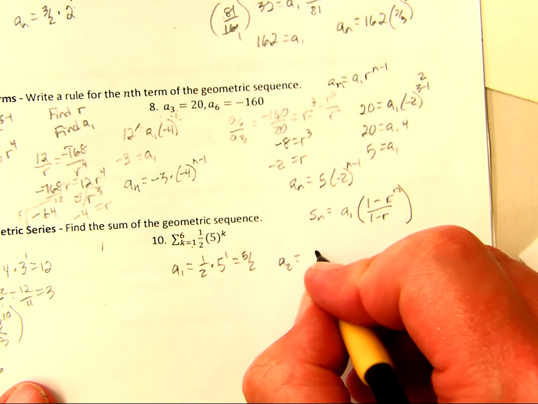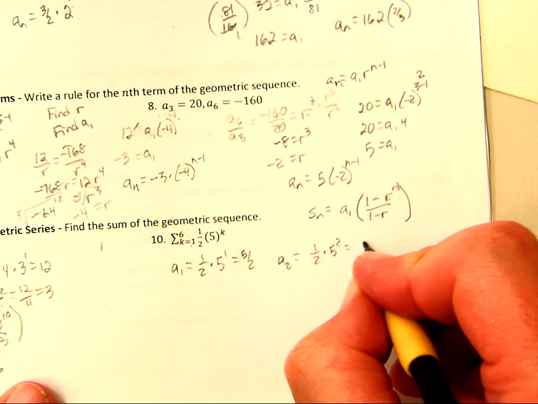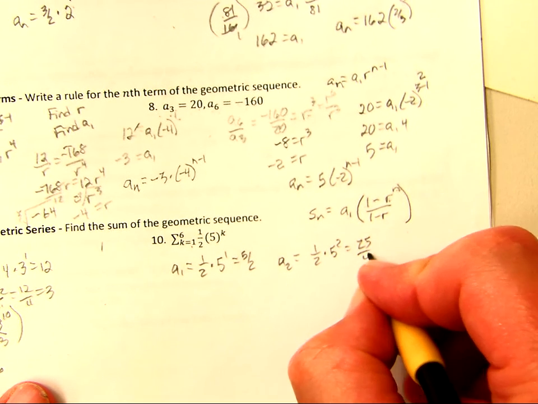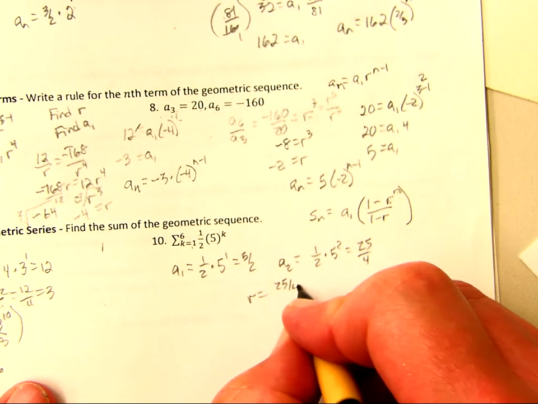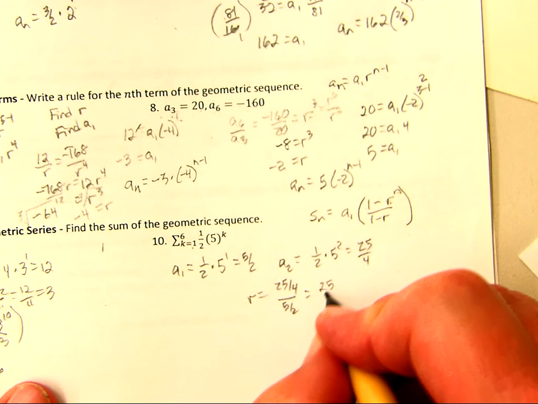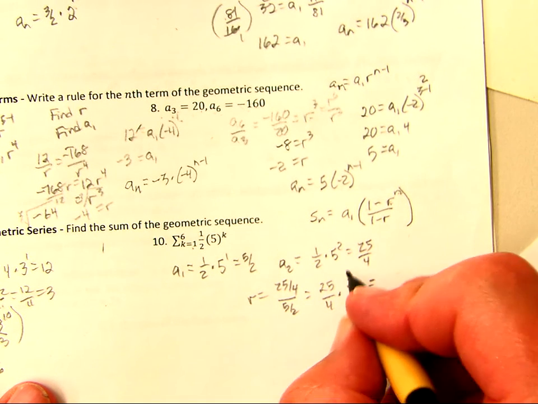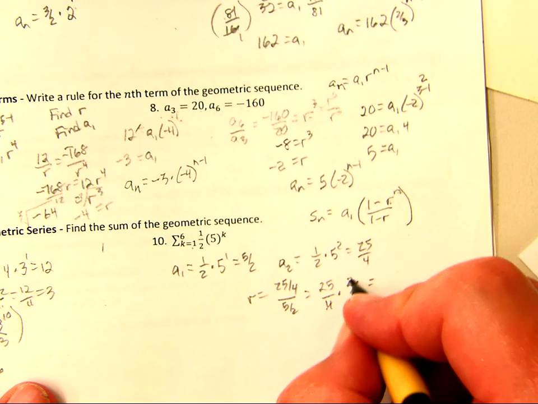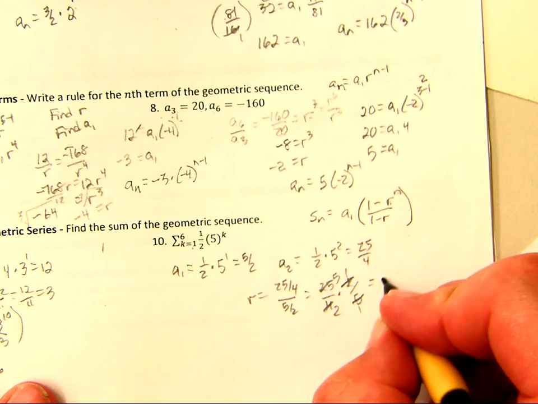If we plug in 2, that's going to be 1/2 times 5 squared, which is 25/4. So r equals 25/4 divided by 5/2. Well, that's 25/4 times the reciprocal, 2/5. We can simplify here. Divide both of these by 2, divide both of these by 5. We get 5/2.